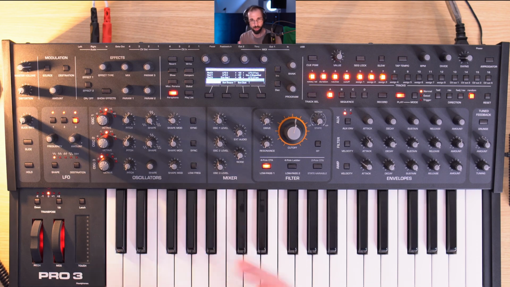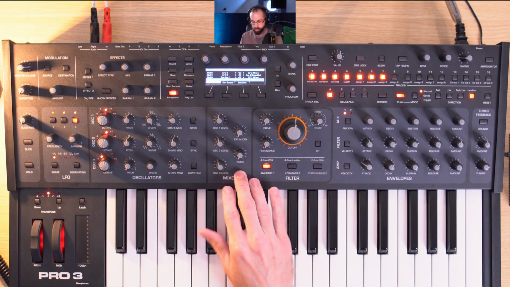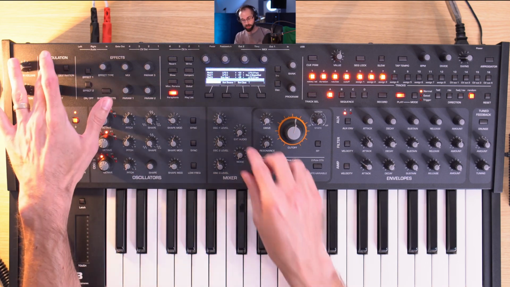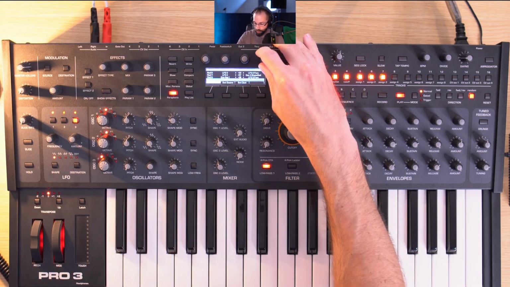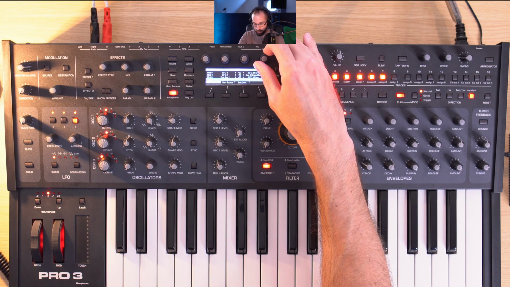Modulating things with noise is a great technique. You've seen me do it on the Matriarch if you've seen those videos. We can do it here too. So I'm going to use the noise as my source. I can send that to any number of things. How about the fine frequency of oscillator 2?